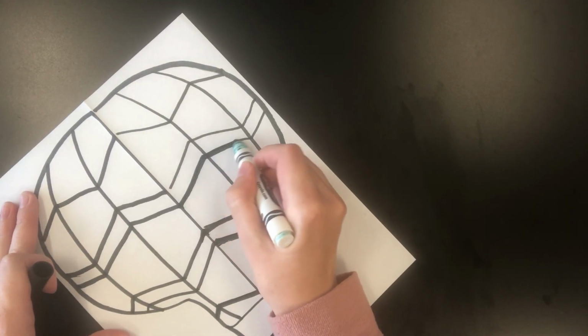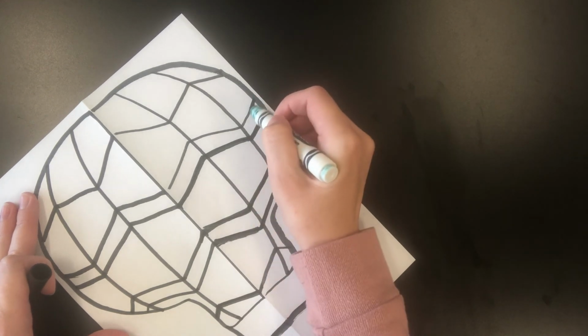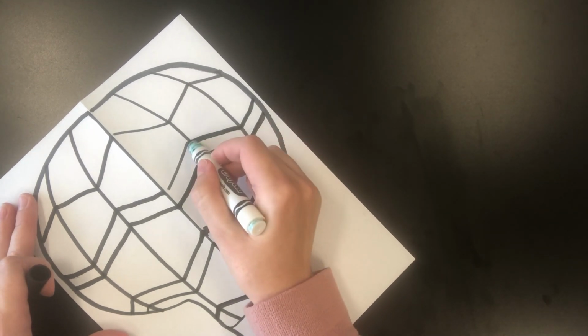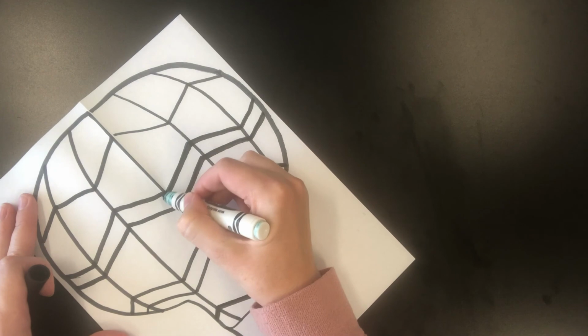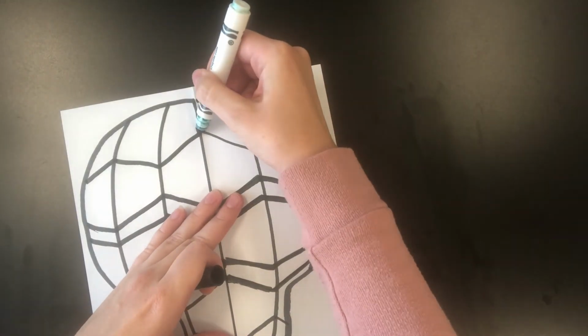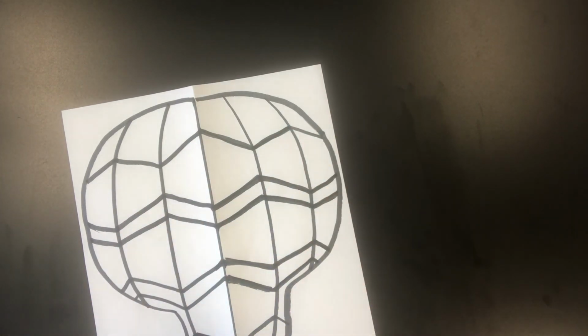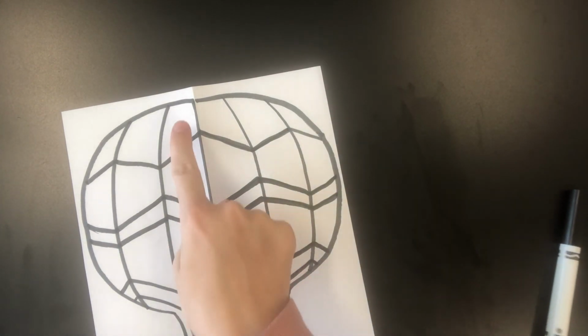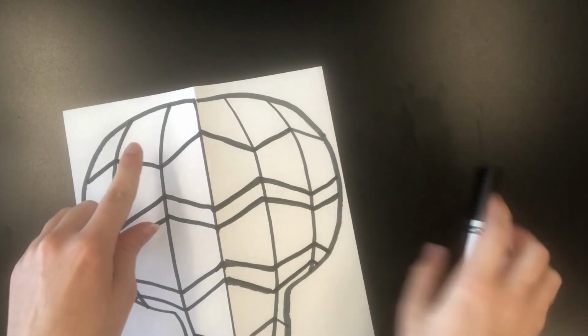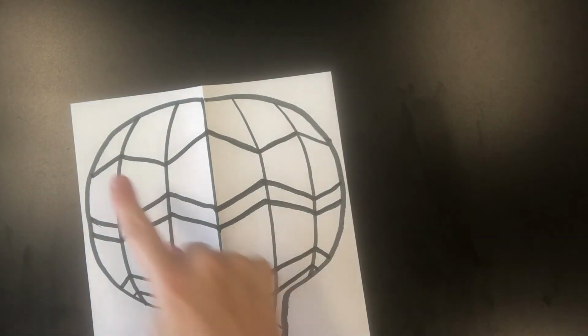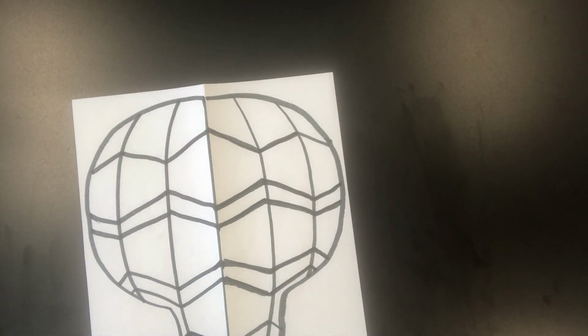After you have traced all of your lines and you make sure that you have a symmetrical shape, then it's time for you to decide if you would like to have a symmetrical color pattern or an asymmetrical color pattern. So when we looked at the examples, some of the balloons were the exact same on both sides. So they would have like red, blue, and then red, blue, and they would just switch that way and they would be perfectly symmetrical on both sides.